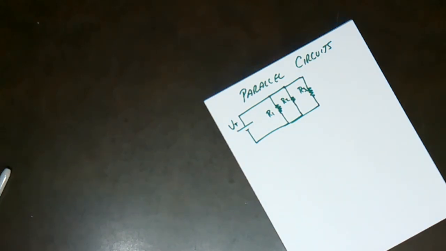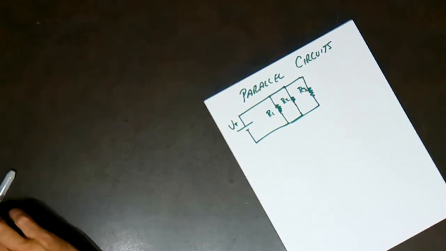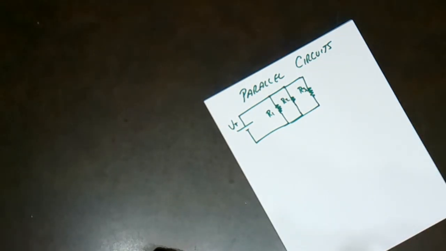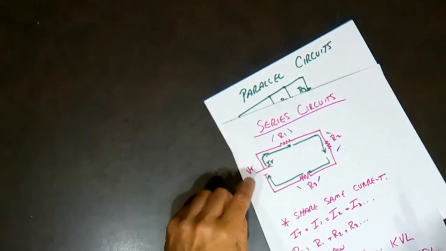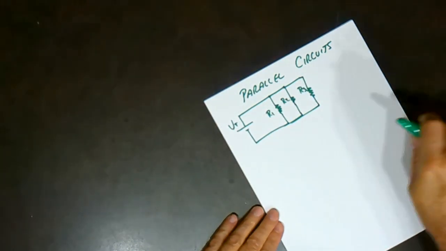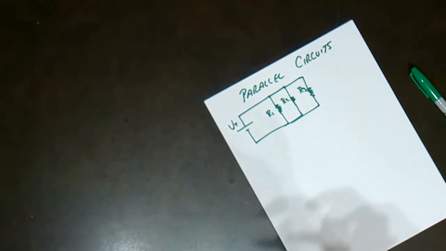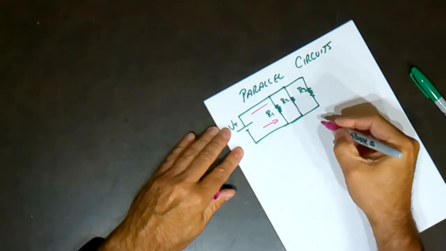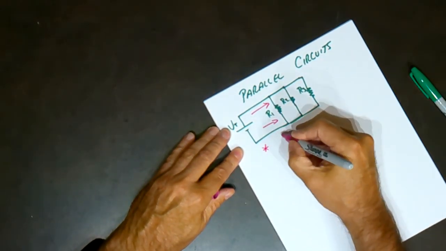Identifying this as a parallel circuit means that, unlike a series circuit where they share the same current, a parallel circuit shares the same voltage.